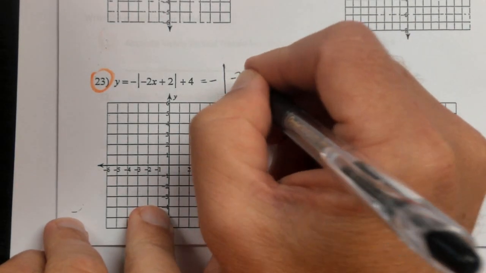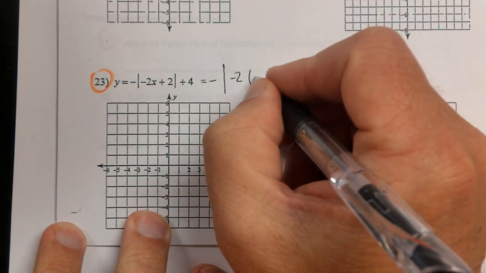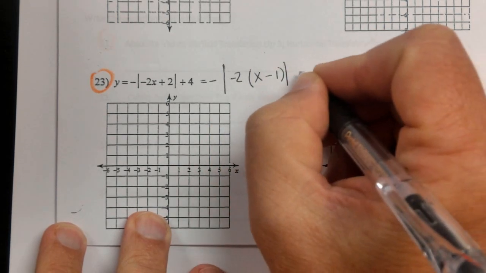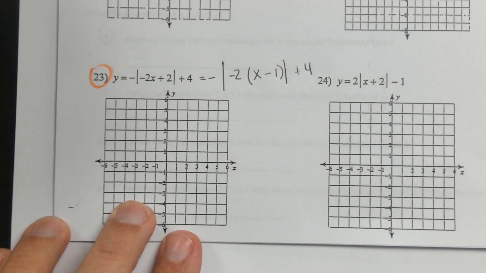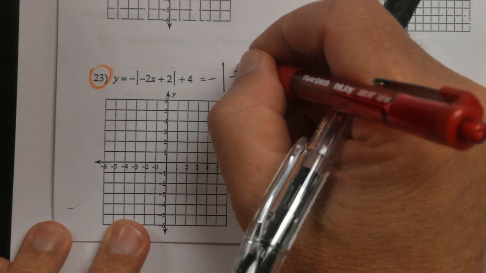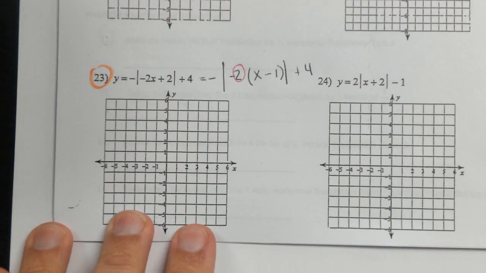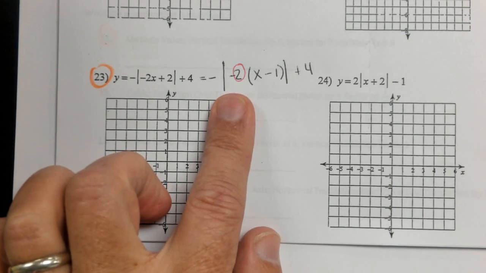Let's just factor out the negative 2 from the inside stuff. So that would be x minus 1, plus 4. So the negative feels weird right there, but I can take the 2 out, and I would like to take the 2 out, because if I leave the 2 in, it's a horizontal thing, and I don't really like messing with that.